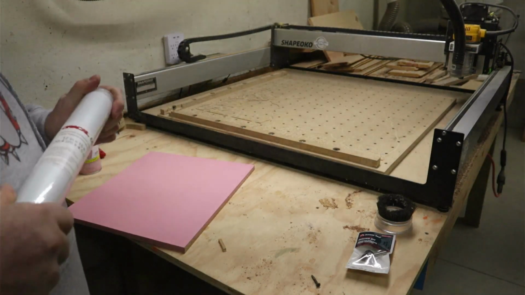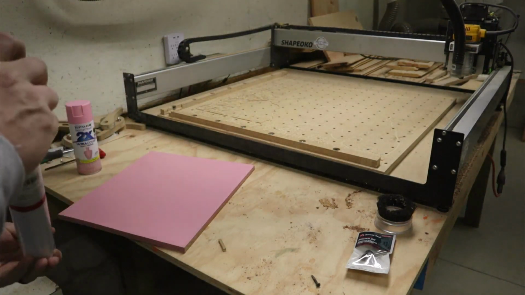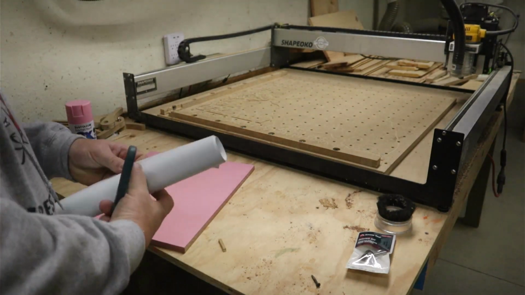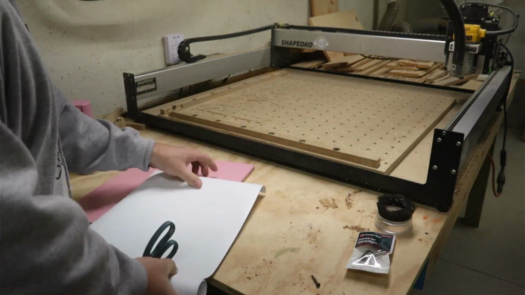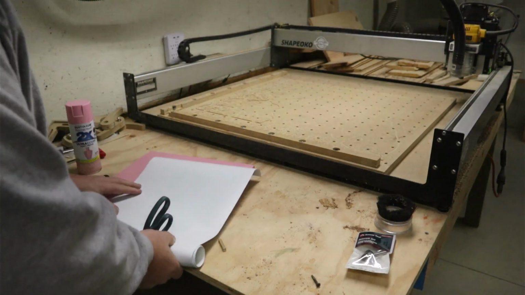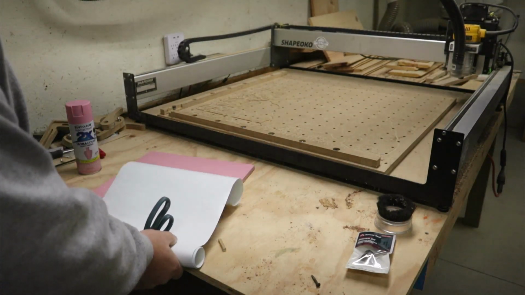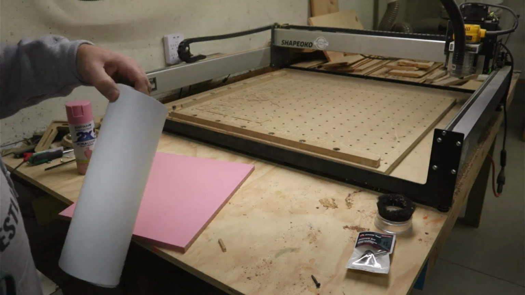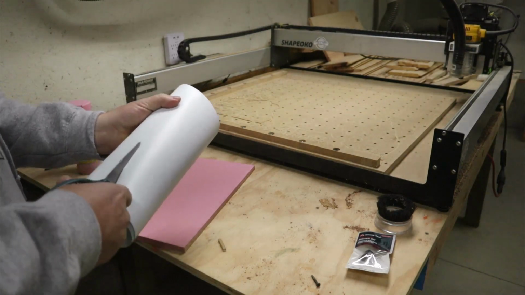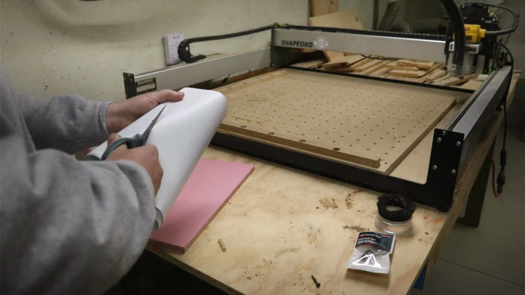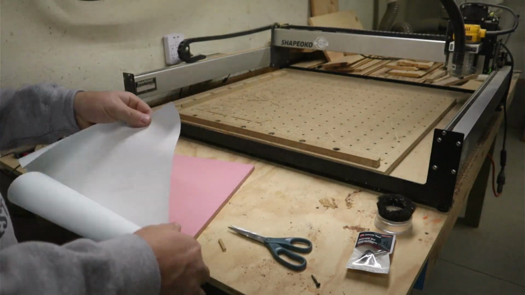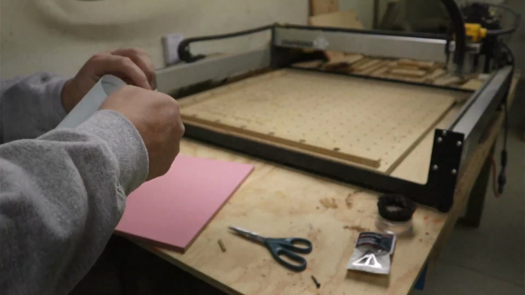I'm going to put some on here and move on. So I usually just roll a little bit out. Now I know I don't need to cover this whole thing. This stuff is a little bit expensive, so that should be plenty. Right there. I just don't like to waste it. So it just has a backer on it, kind of like contact paper.